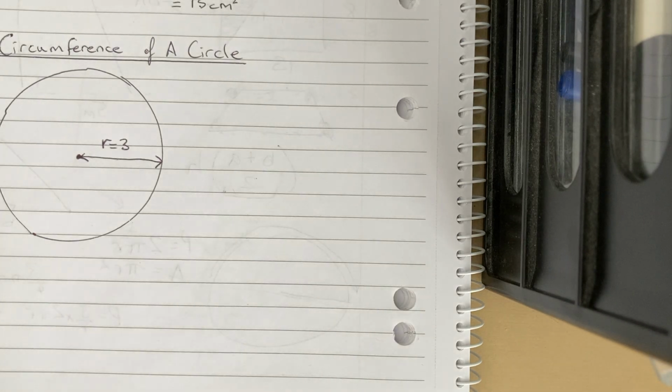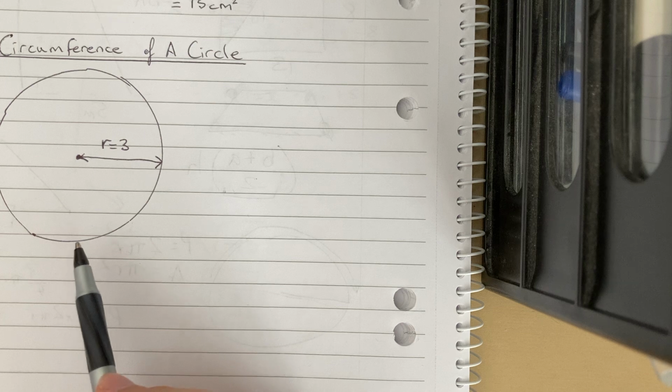Hello everyone. So in this lesson we're going to be learning how to find the circumference of a circle. So I've got my circle here.